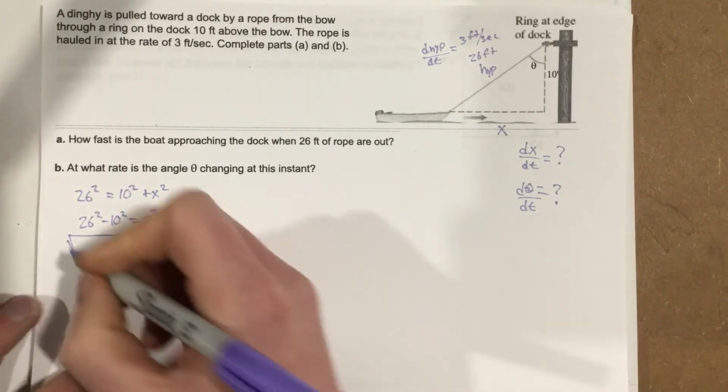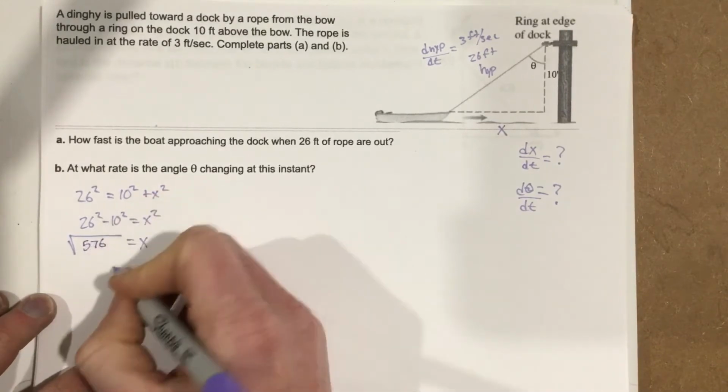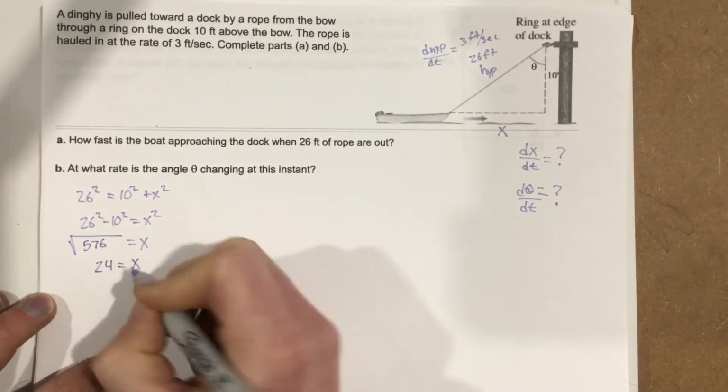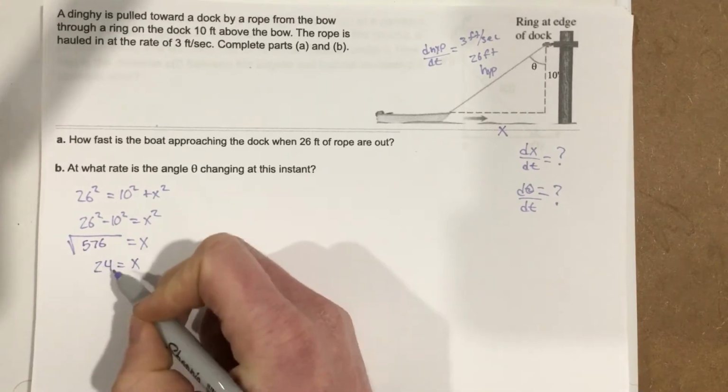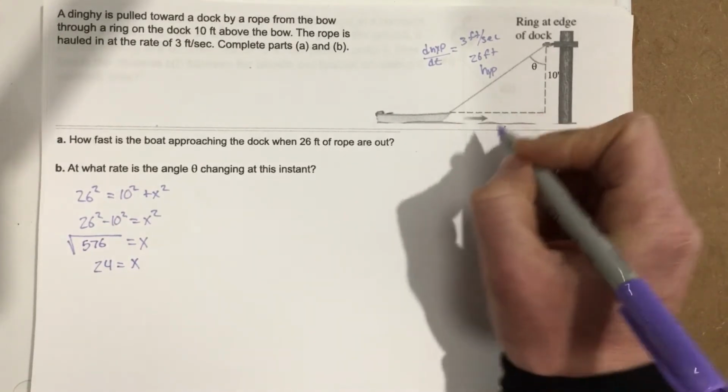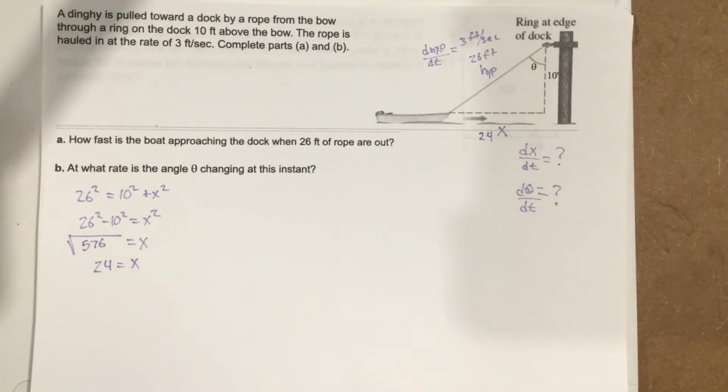So this is the square root of 576, and this is 24 for x. So let's go ahead and plug in 24 right here.